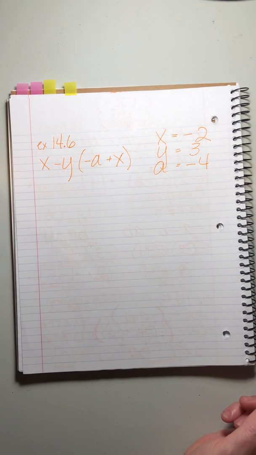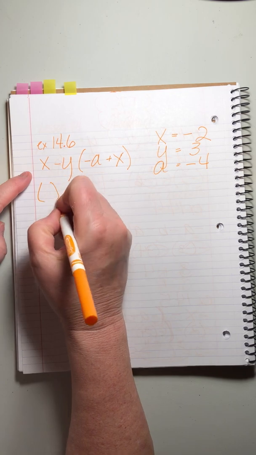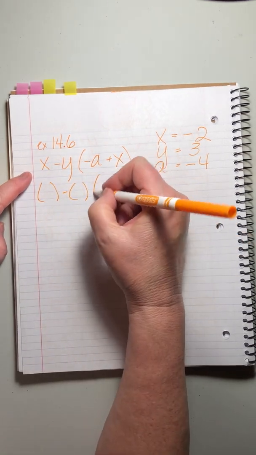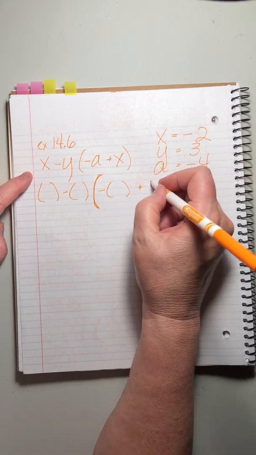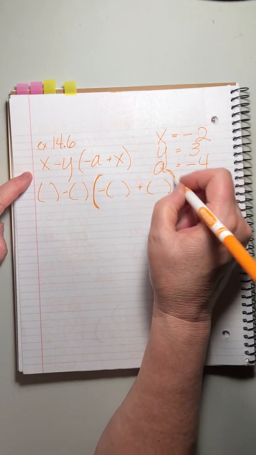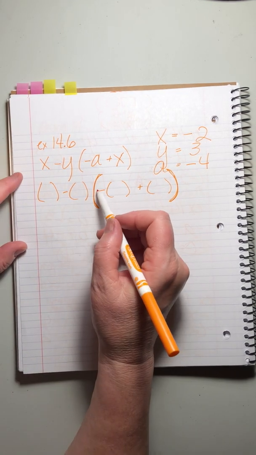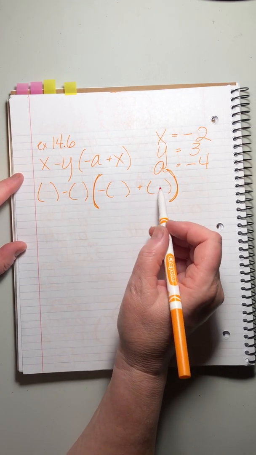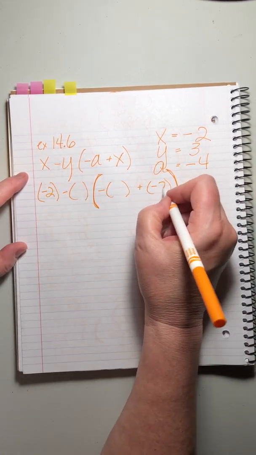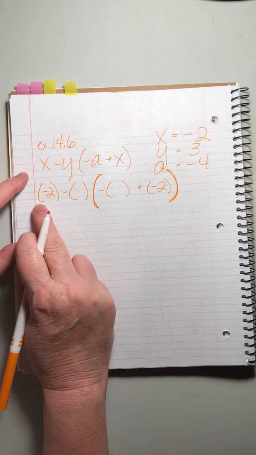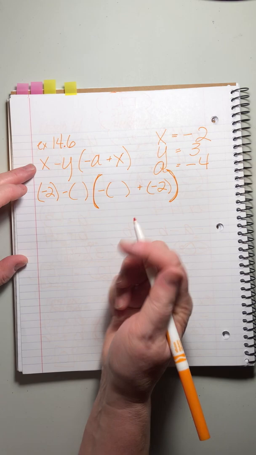A equals -4. Okay, great. So now we're ready to plug in. I'm going to rewrite this, and I'm going to do the big parentheses. Make sure I got it right. It's easy to make the little dumb mistakes in this, right? Super easy. X, I get a -2. Make sure you make your buckets big enough so that your minus signs don't scrunch up against them and you can lose track of them that way.